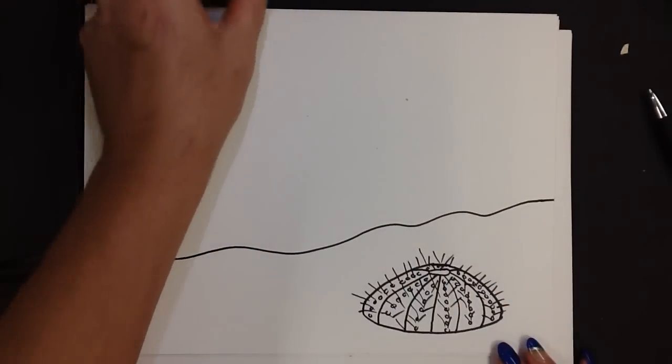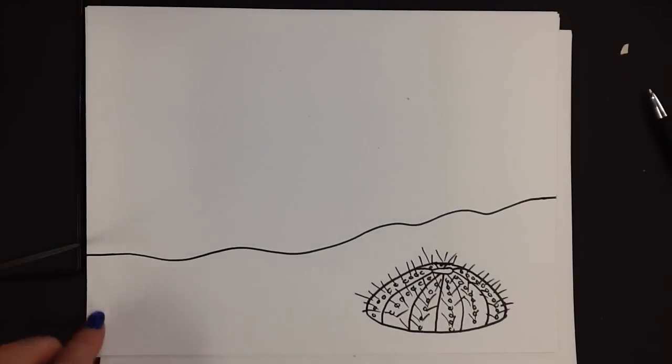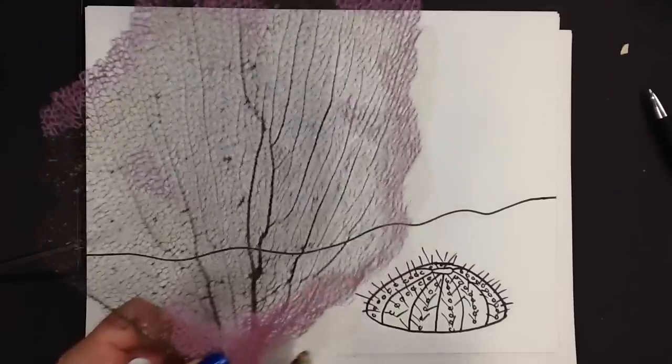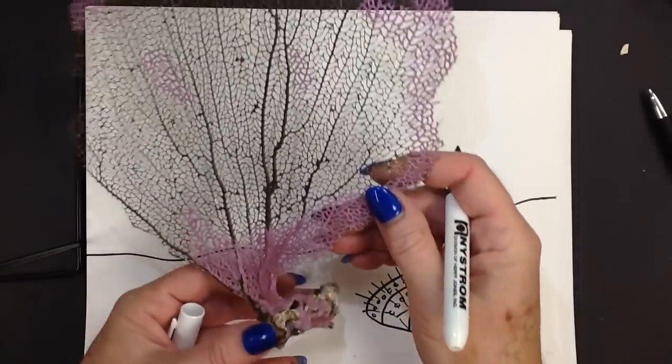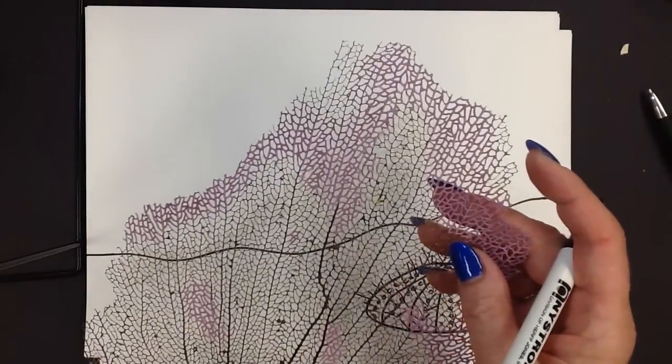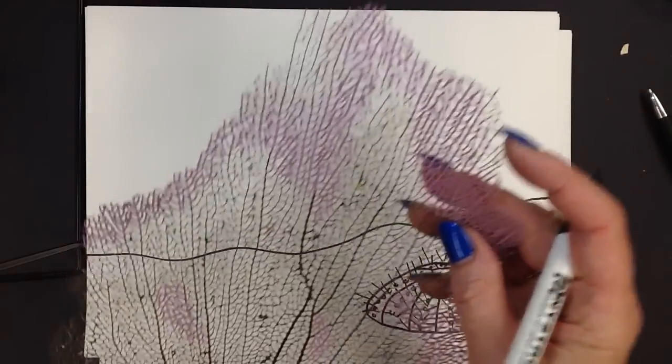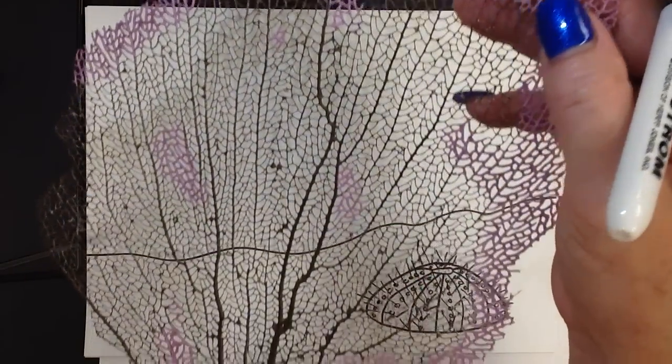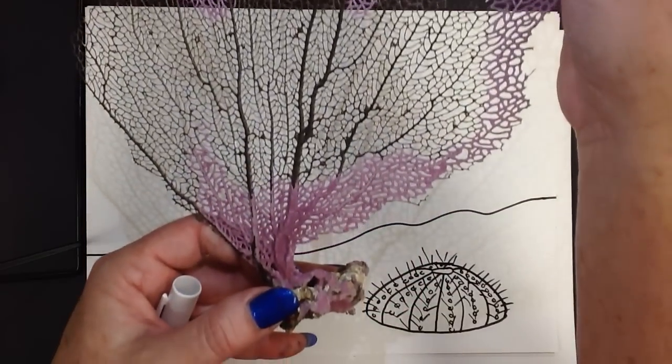Okay, now that we've got the sea urchin with all our detail, we can stick in, this is a fan coral. This was amazing. It was really cool. I was so excited to find this. It's actually beautiful. Look at all the detail. Isn't that amazing? Nature's so amazing.